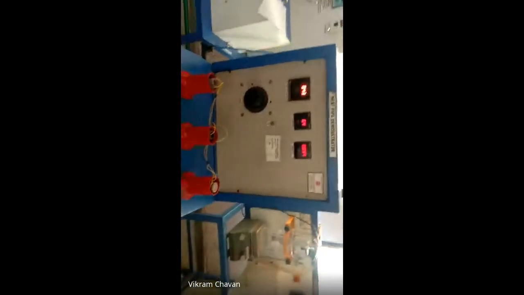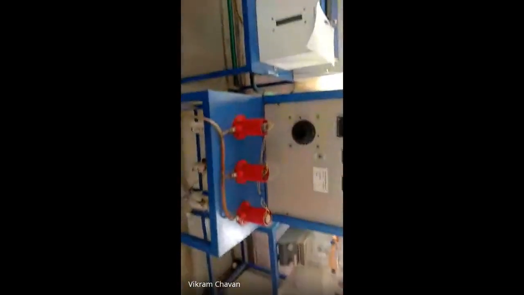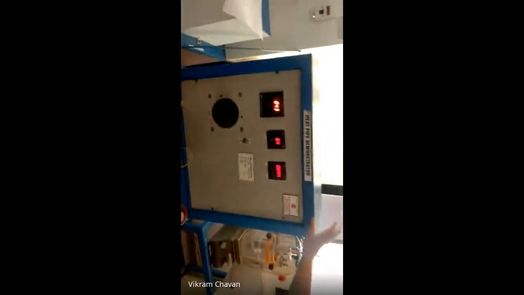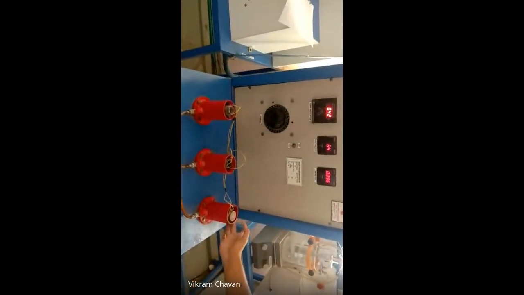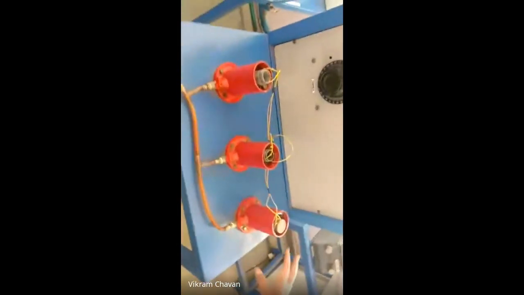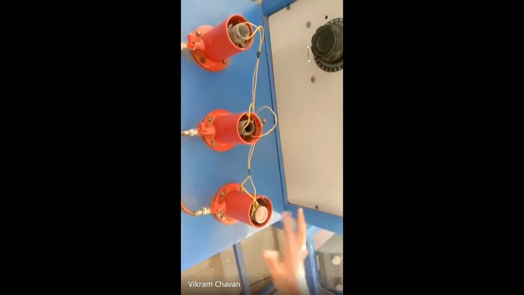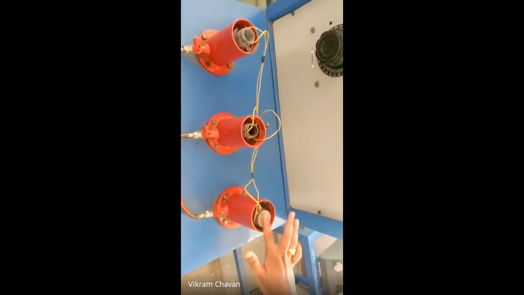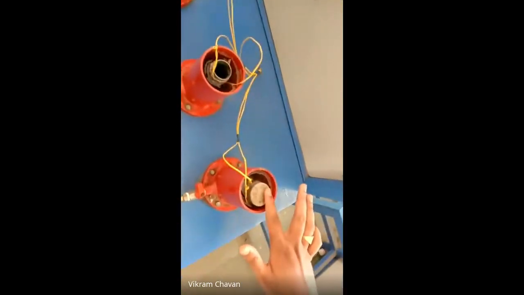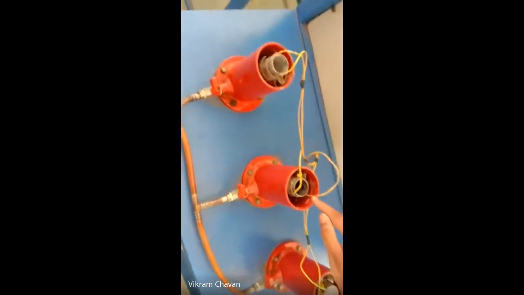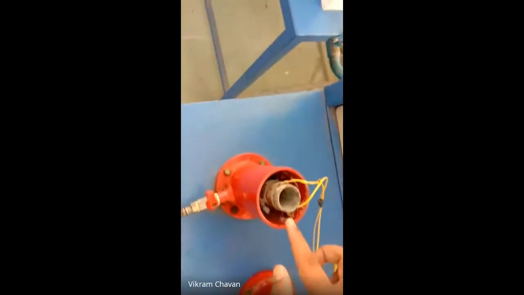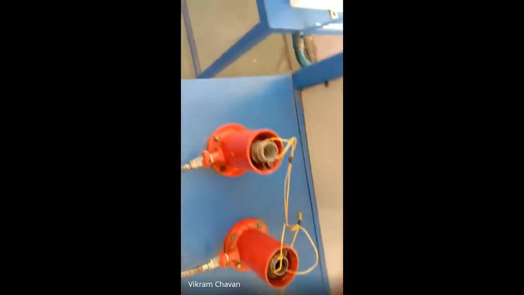You can see here, this is the actual apparatus for the heat pipe demonstration. Here, the three pipes are placed. The first one is a heat pipe, which is sealed at both ends. You can see it is sealed from the top side, and similarly from the bottom side. The second pipe, inside, is the copper pipe, and the third pipe is the GI pipe.